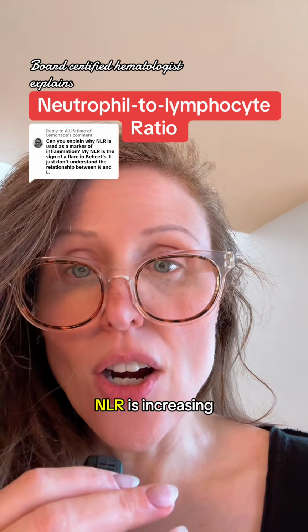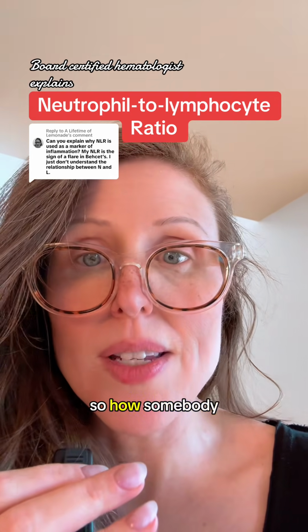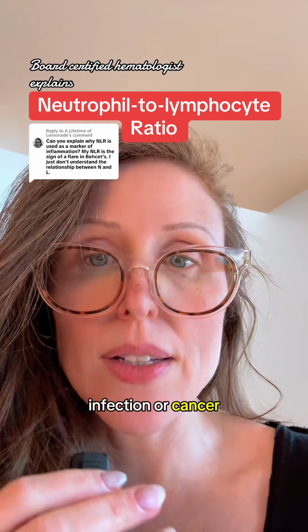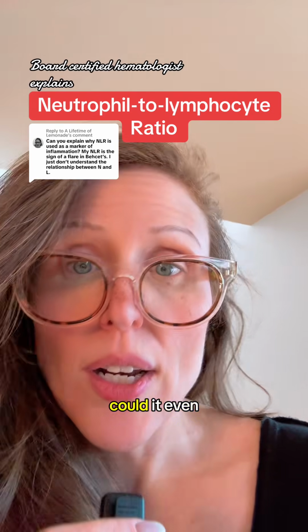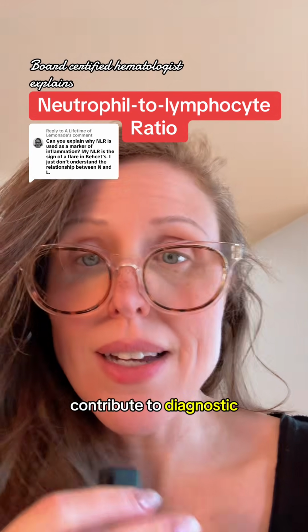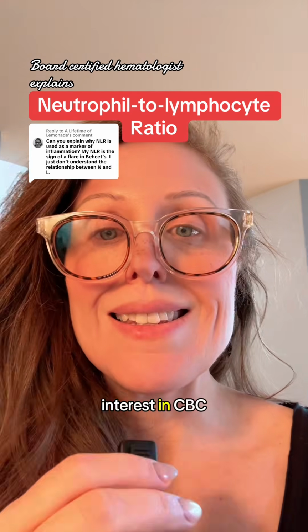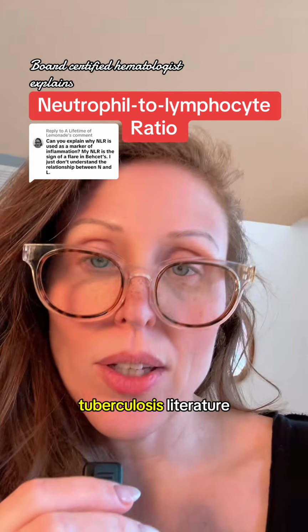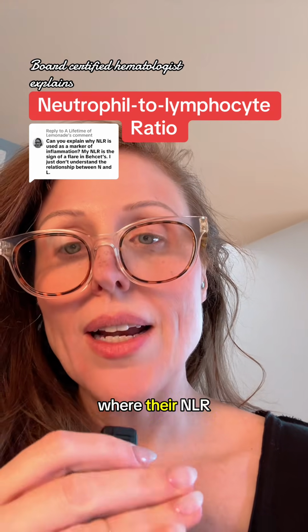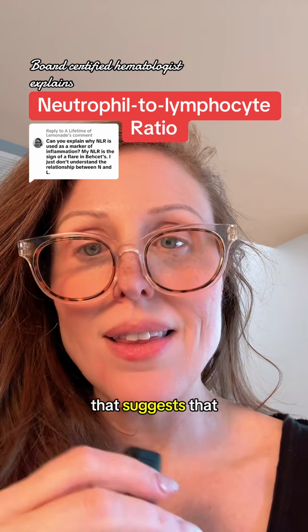So if your NLR is increasing, could that be prognostic? So how somebody with a particular infection or cancer is going to, how their disease might progress. Could it even contribute to diagnostic criteria? And not surprisingly, a lot of this interest in CBC parameter changes with relationship to infection came in the tuberculosis literature.